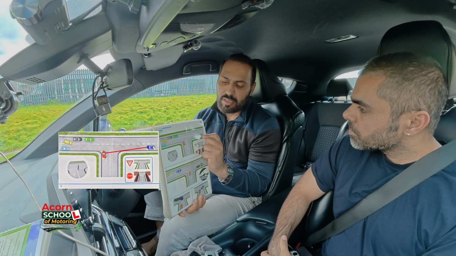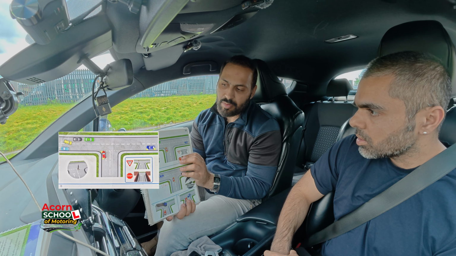Now this car is indicating, going on your right. You look on the left, there's a car parked up over there, so no problem. You check your right again. What would you do? Would you go or not go? No. Why not? Because there is another car coming up, overtaking the parked cars.